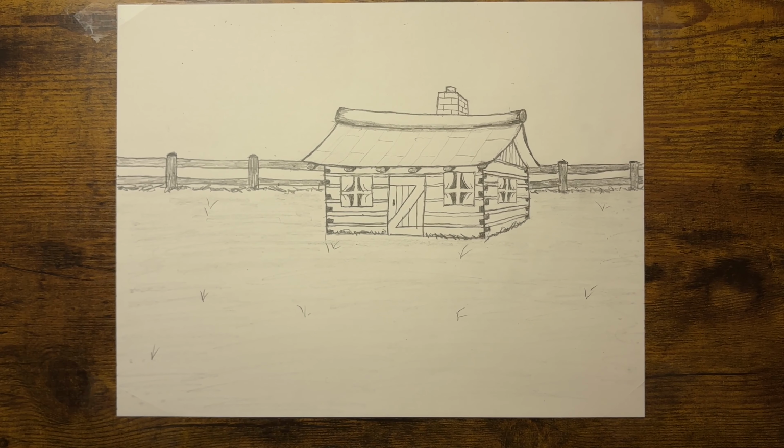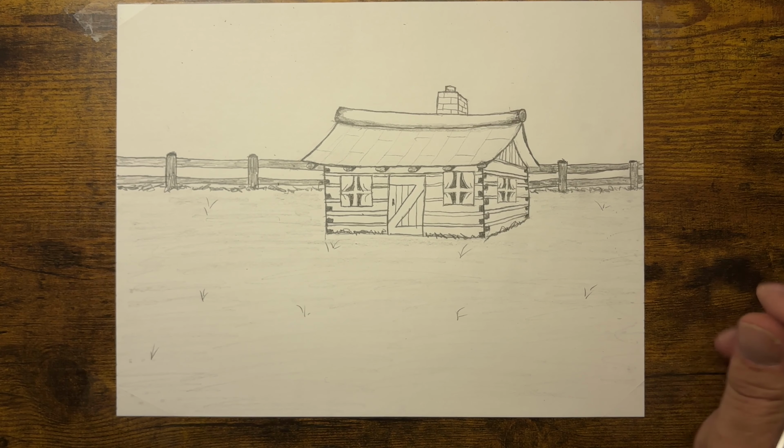And there you have it, a pencil sketch of an old frontier log cabin.